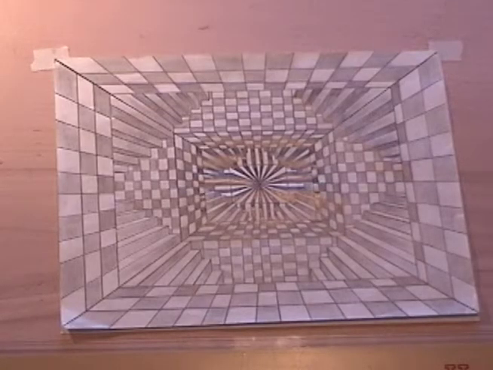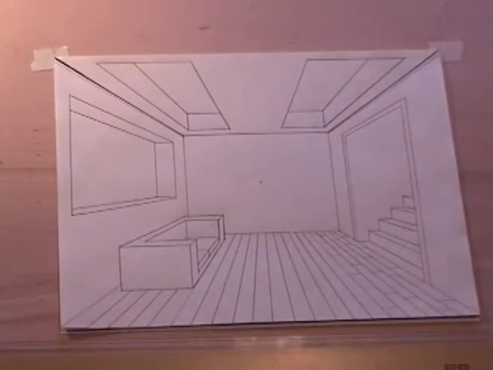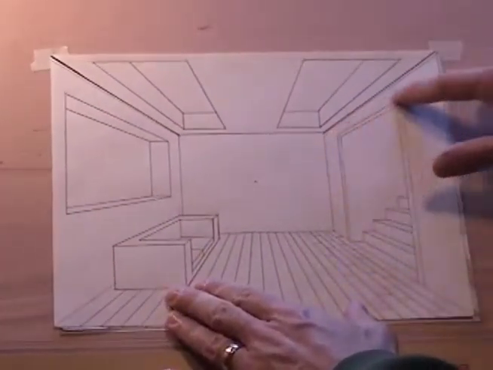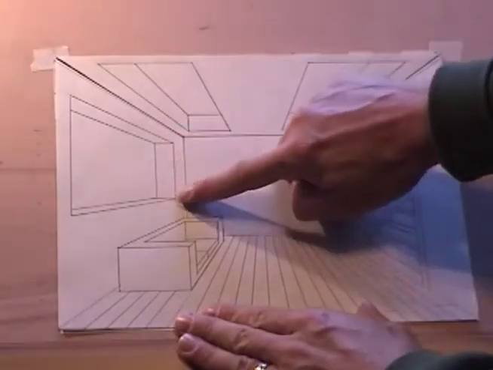Okay, welcome to drawing a one-point perspective. Today what we're going to do is work on a project that will look like this. We're going to basically get our drawing set up. We'll do the outside. We'll do a door with some steps leading up. We'll do a window that's recessed.